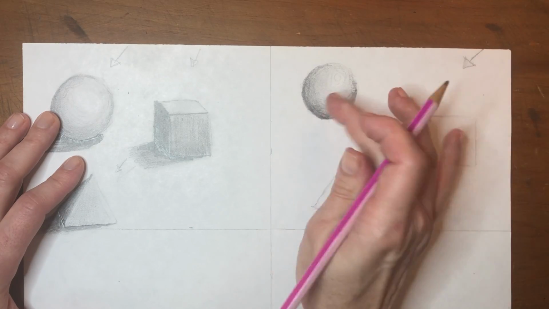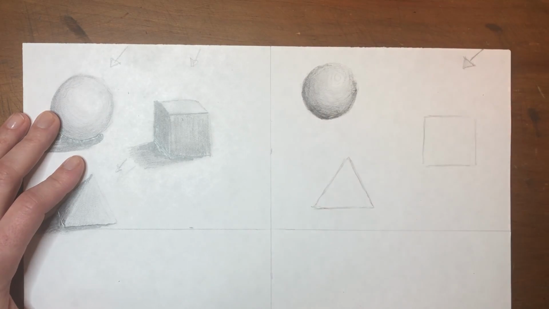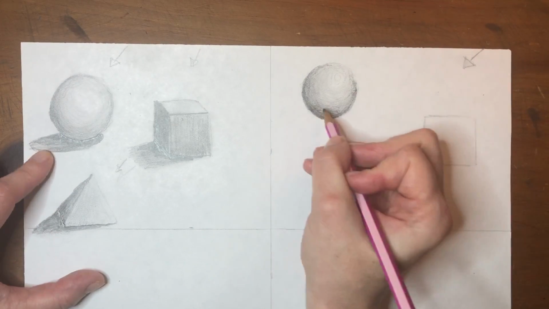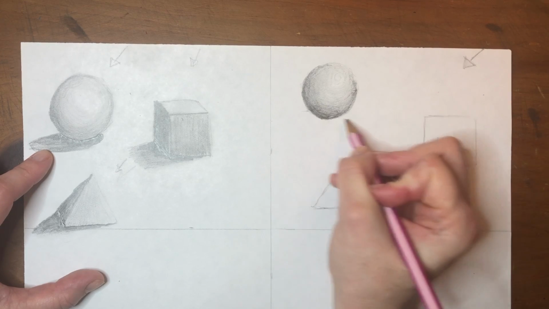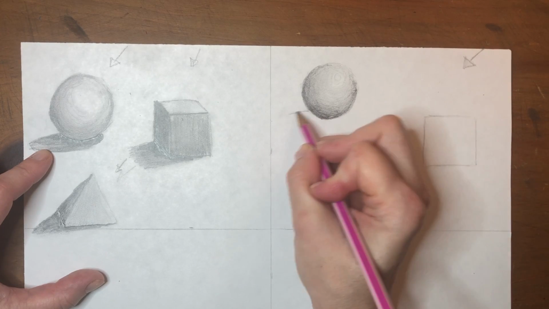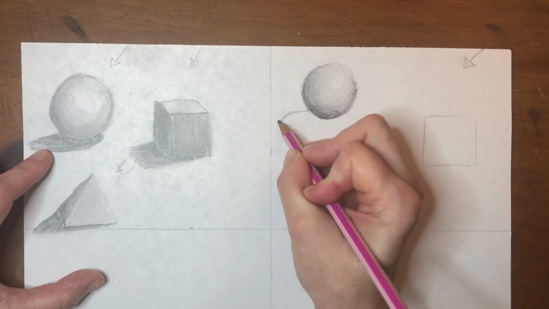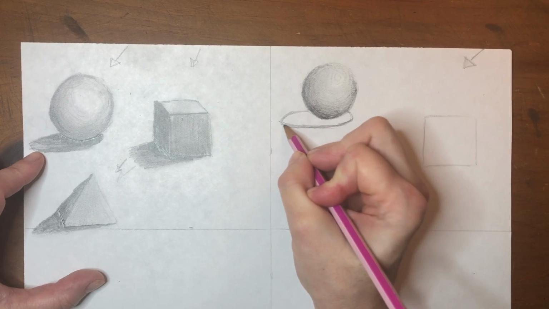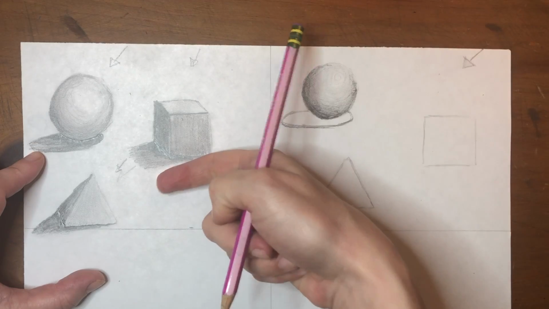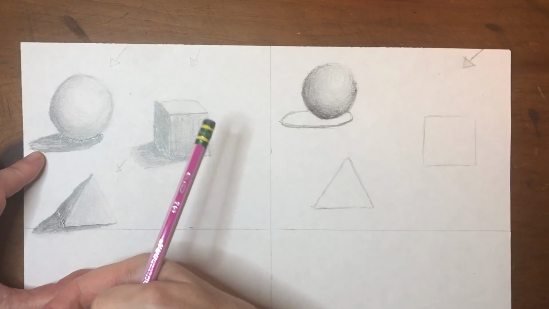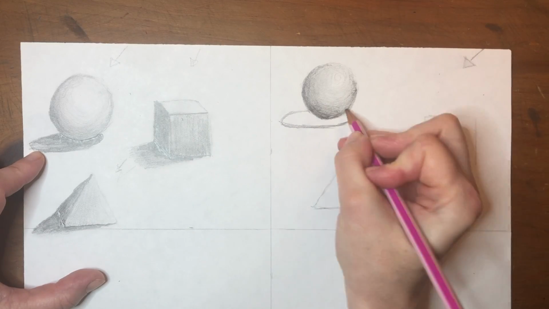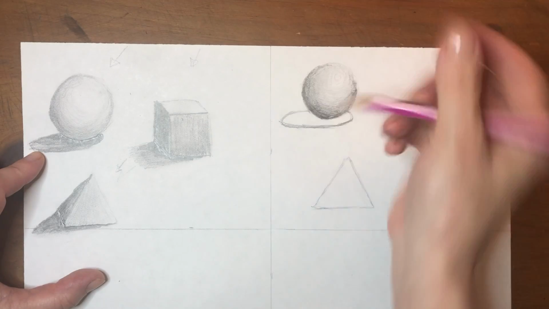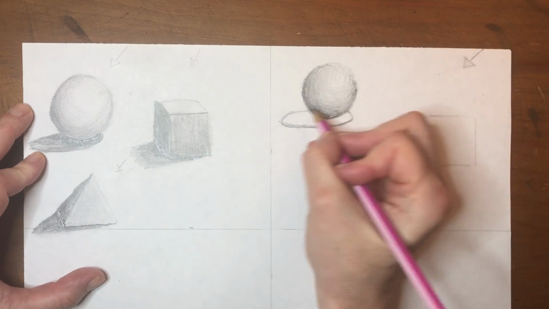All right, then once you get your main shading done, you're gonna add in your shadow, and your shadow is going to be like an elongated version of that shape. So this will be like an oval or an ellipse, which is like a flattened circle, right? And it's going to go back in the direction away from the light, right? We don't want it going this way because the light's coming this way. So the shadow's gonna go that way.